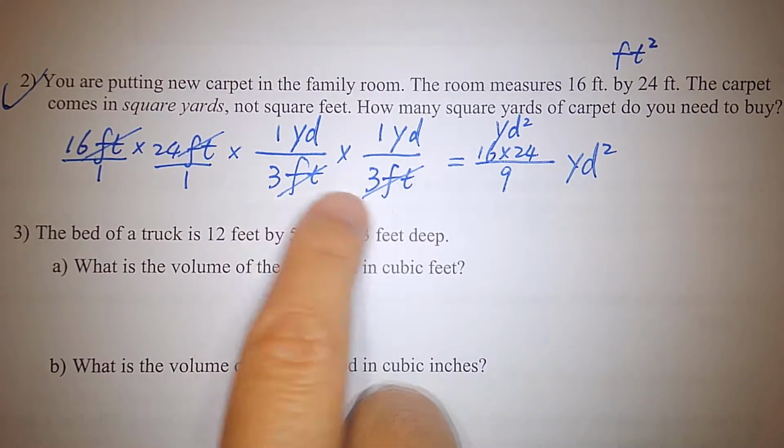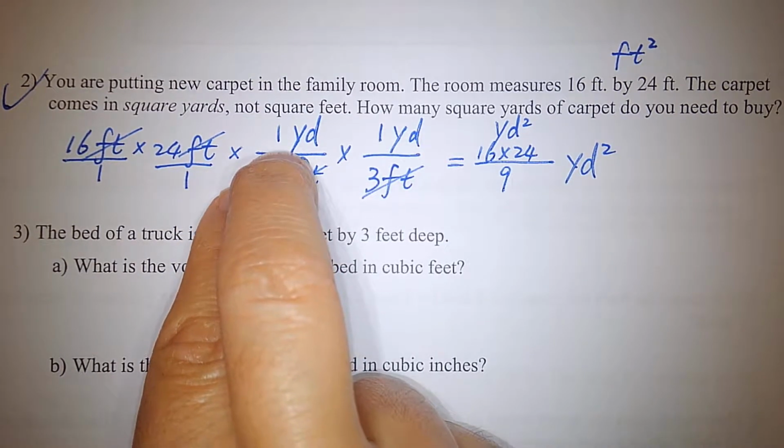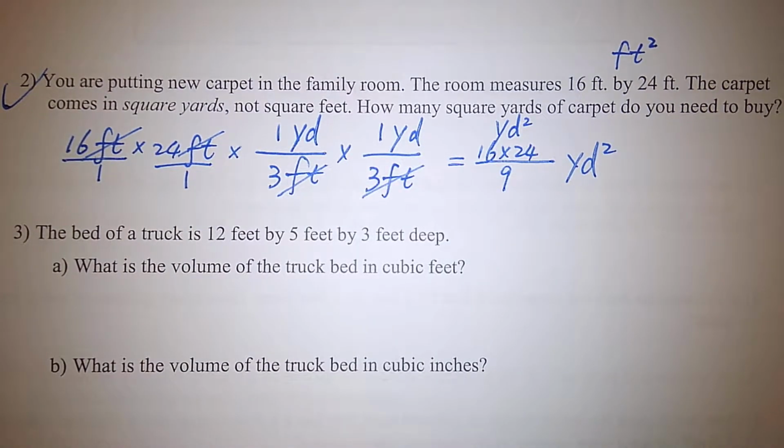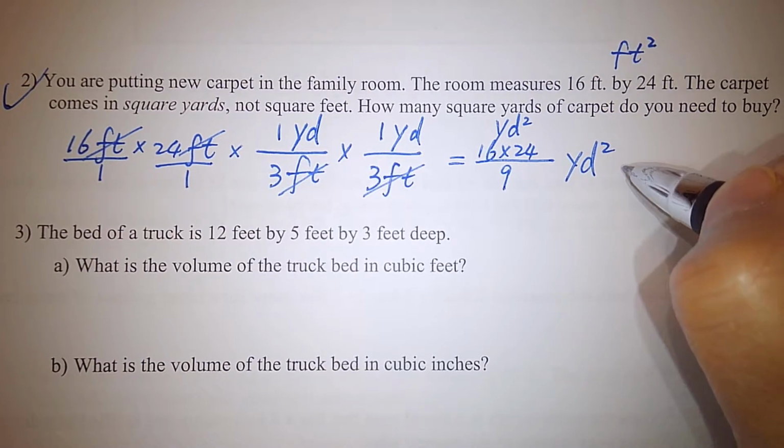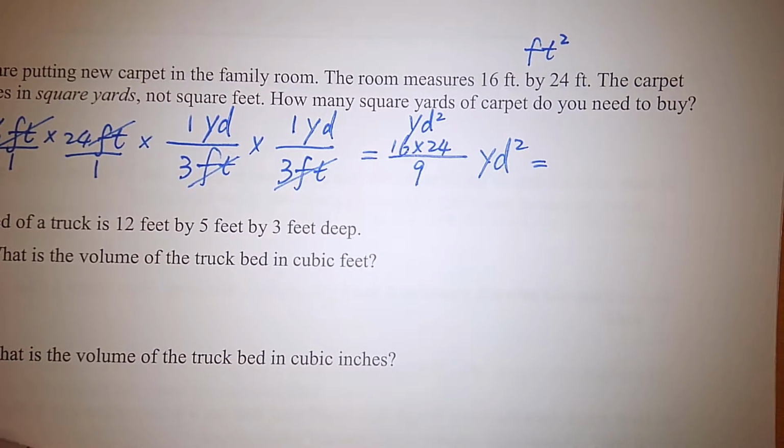If you do want to multiply the number from the bottom, you can divide by 3 and then divide by another 3, okay? So what do you get? Who knows? 16, 24.